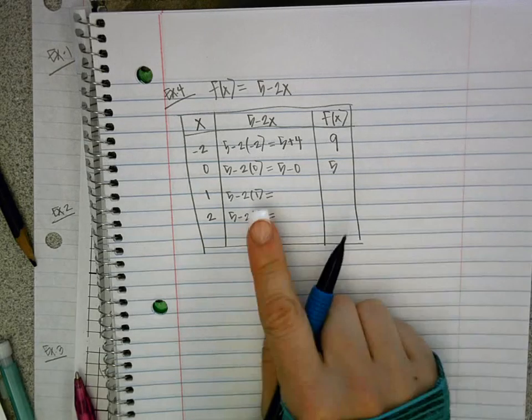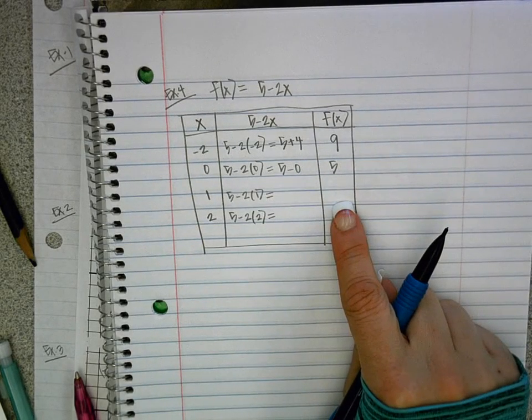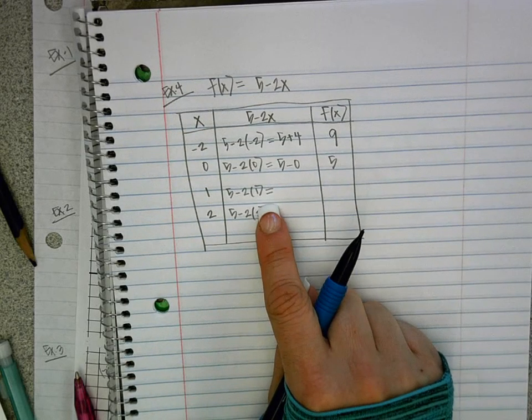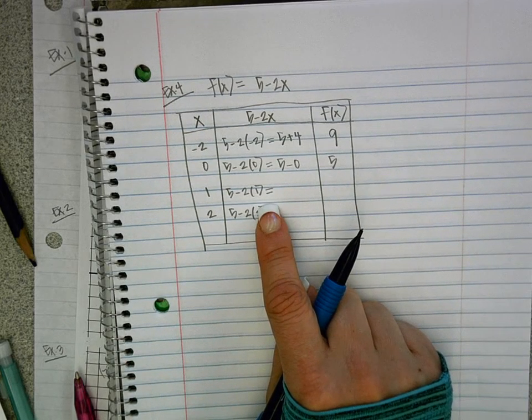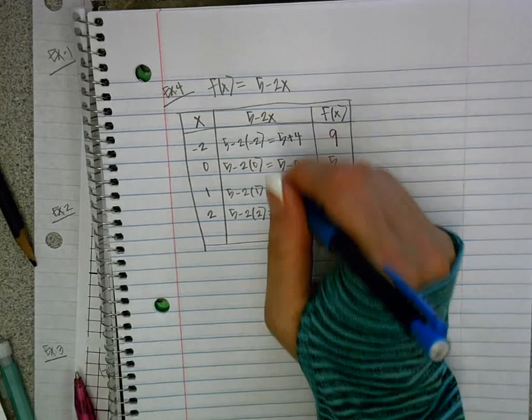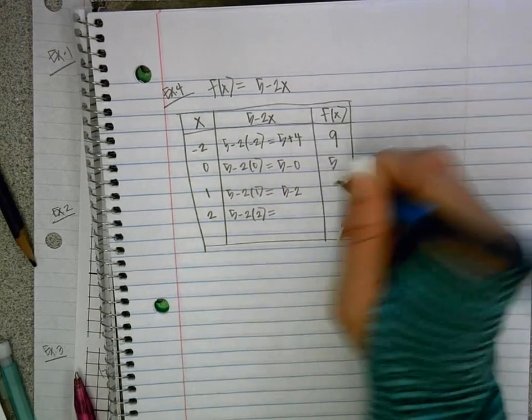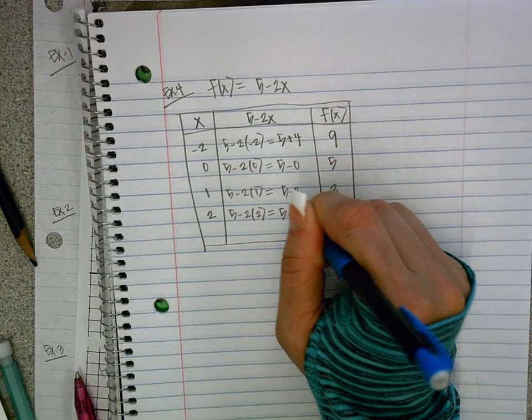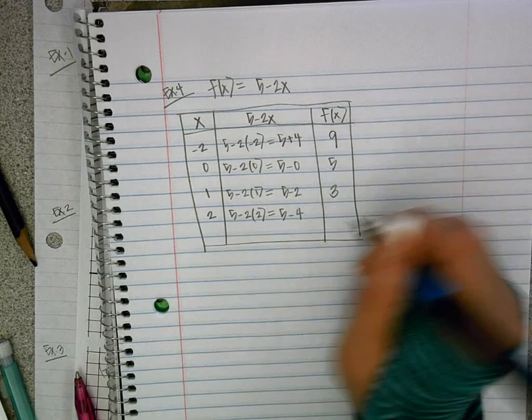Okay, if I have an input of 1, what is my f of x? Kaylin, what'd you get if I input 1? 5 minus 2 is 3. Okay, you guys are killing me today. And then input of 2, 5 minus 4 is 1.